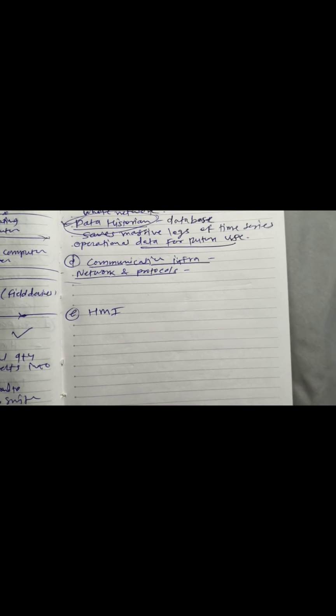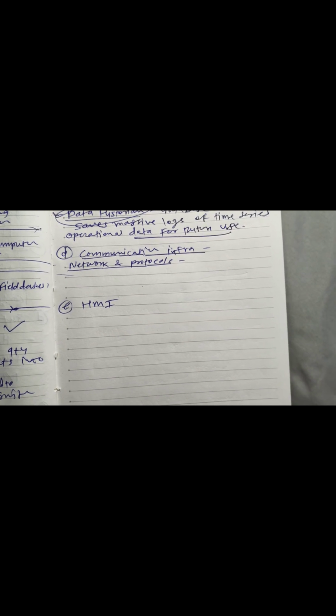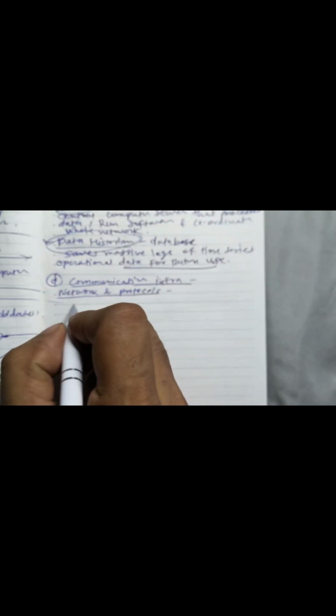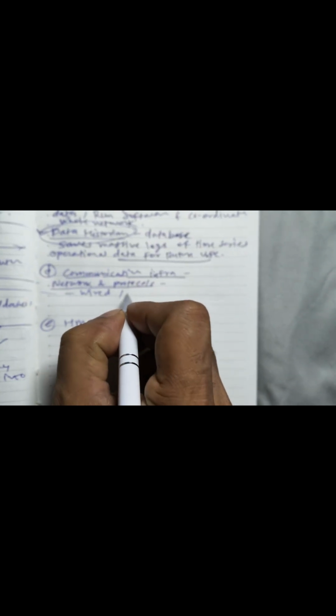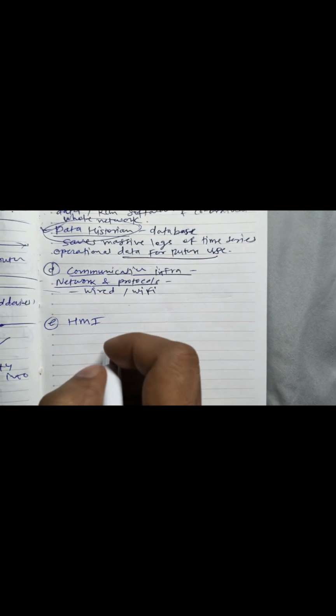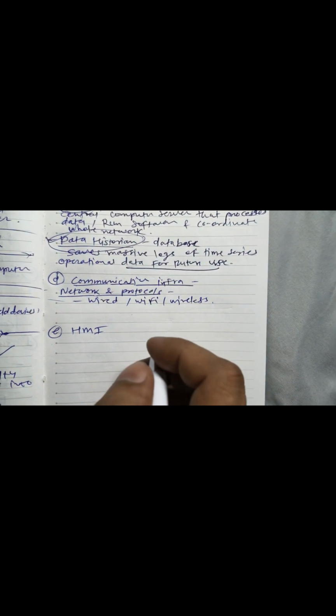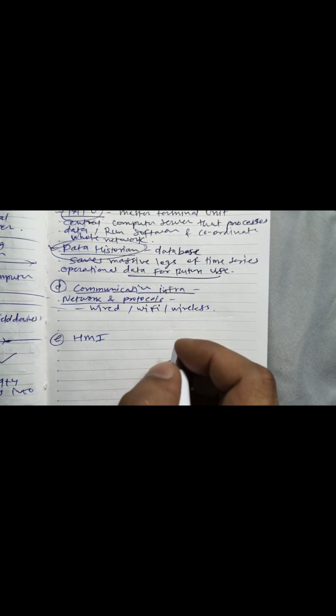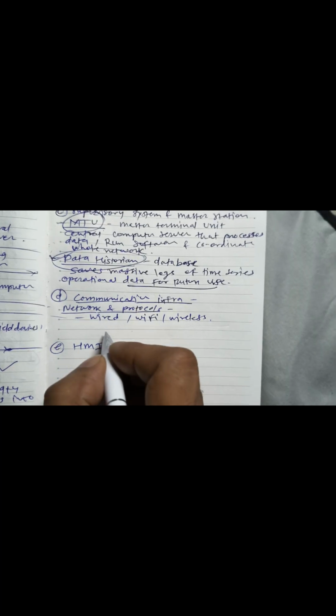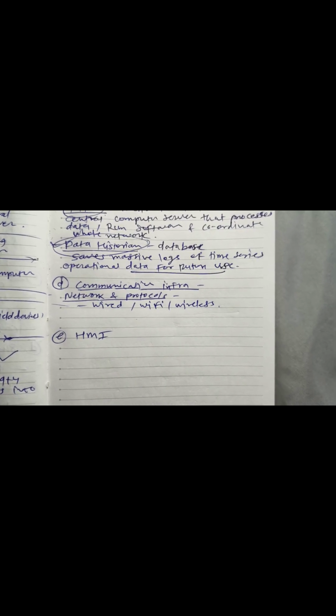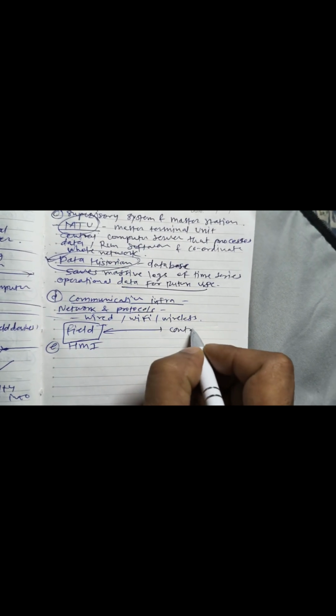Communication infrastructure. What is the communication infrastructure here? The network and protocols may be wired or Wi-Fi, or wireless, we can say. Wireless links pass data back and forth between field gear and the control center.